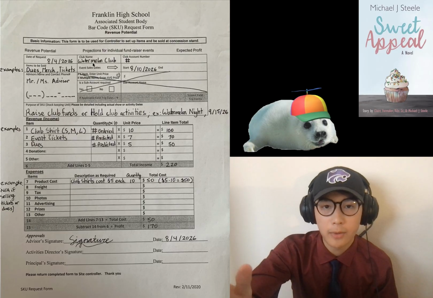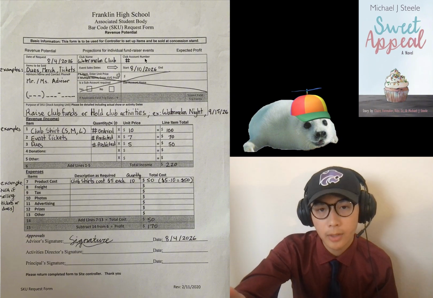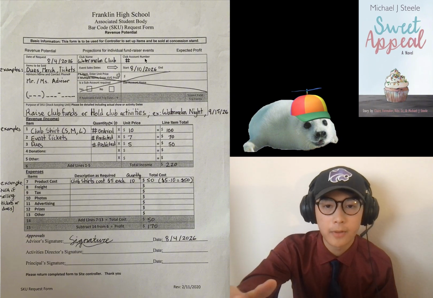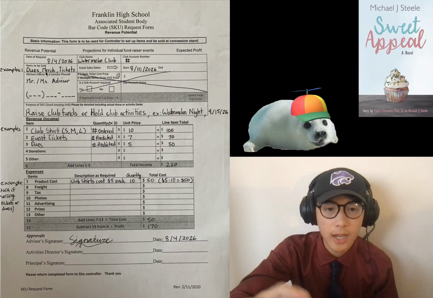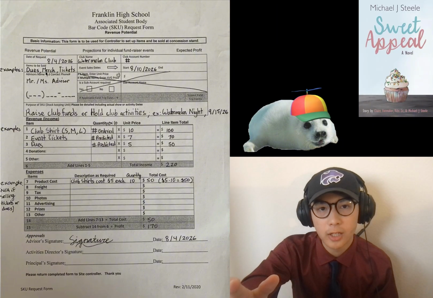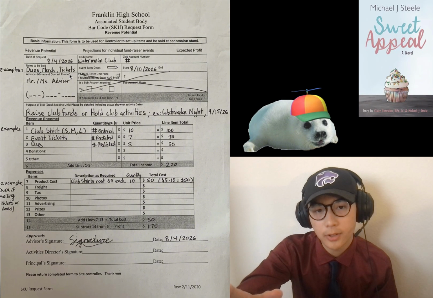Club name, write the name of your organization or group. I just put a fake one called Watermelon Club. Club account number, your advisor should know this number, but if they don't, you can ask the controller and they can help you find out. Items to be sold, I just wrote down the different examples that I've personally seen, but make sure to write down the item that your club or group is trying to sell, whether that's dues, merch, tickets, or something different.